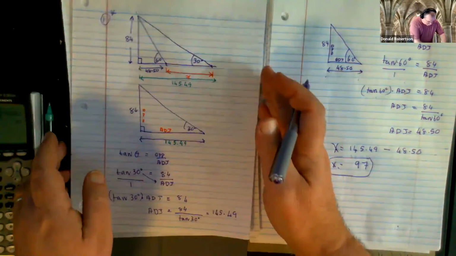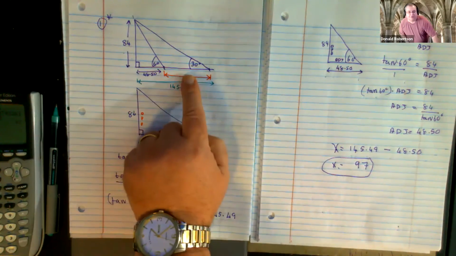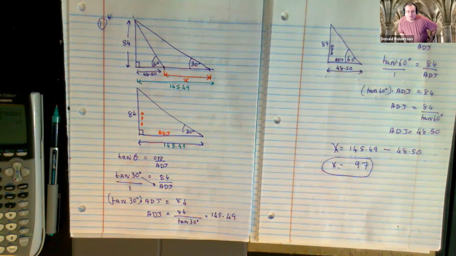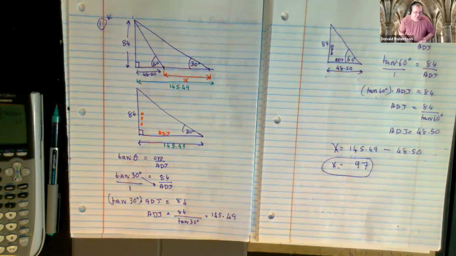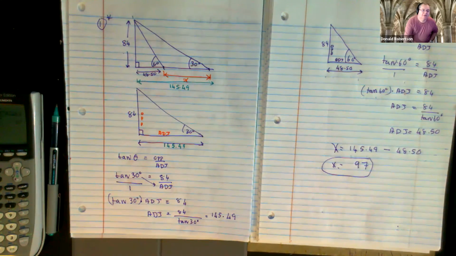Okay, so that was the whole process of how to find that missing side x. And you see it involved us using right-angled triangles and finding pieces that would allow us to eventually get x. Any questions? Are we good?